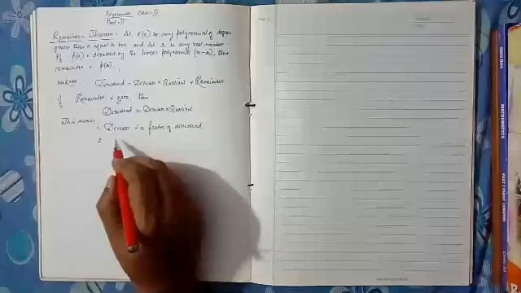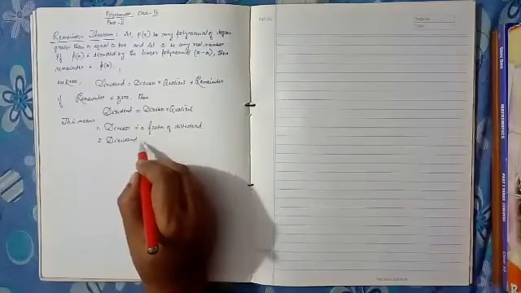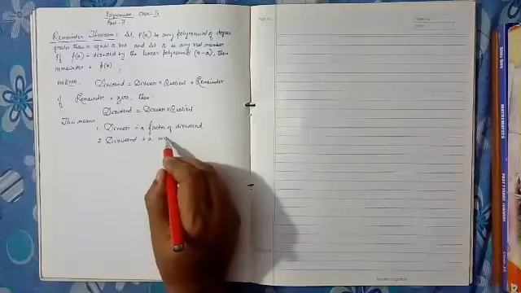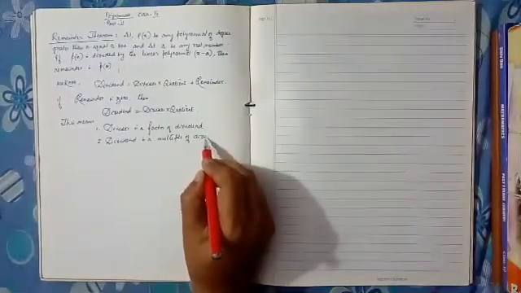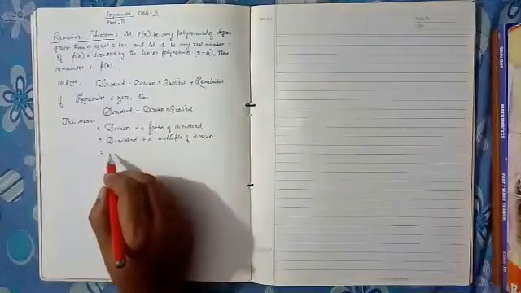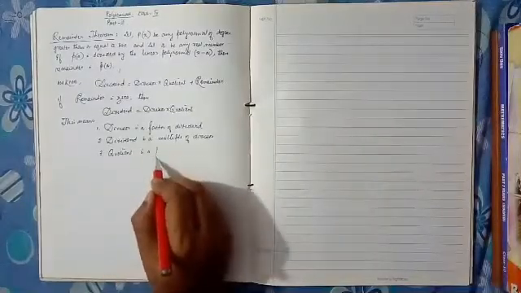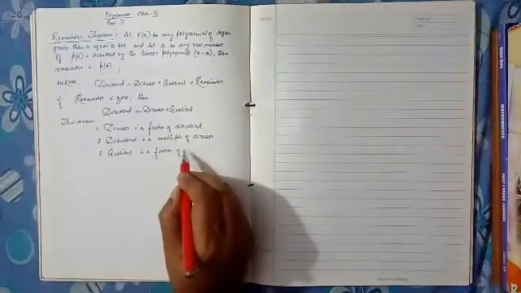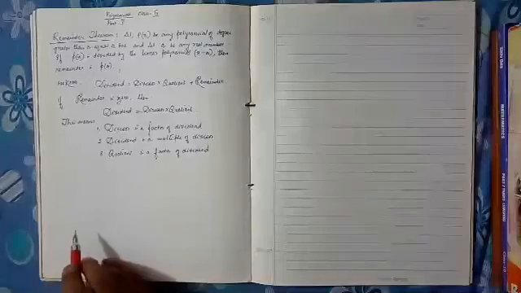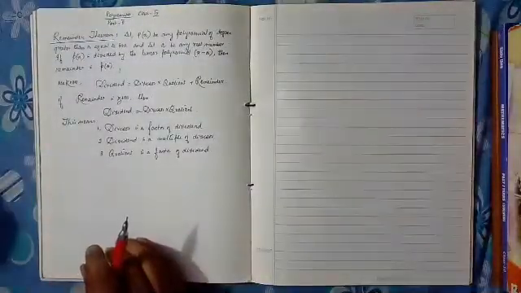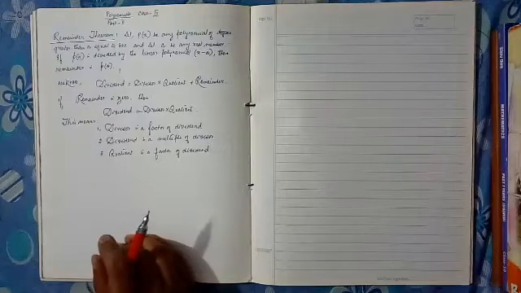Number 2, dividend is a multiple of divisor. Number 3, quotient is a factor of dividend. So, this is called the remainder theorem of polynomial.